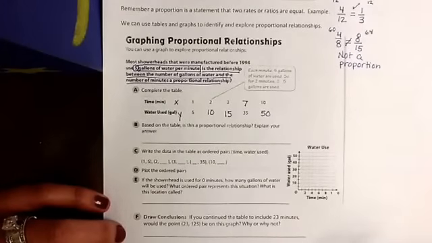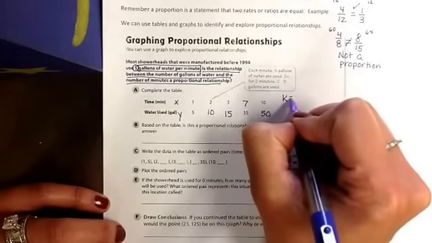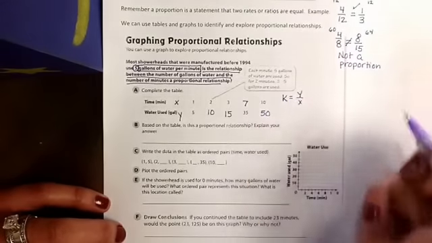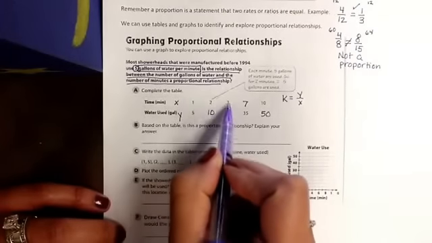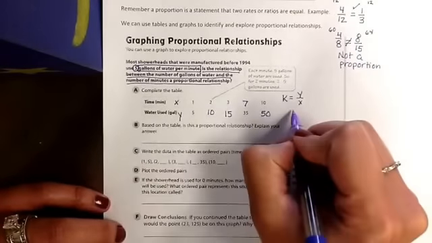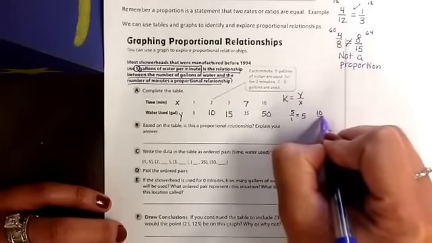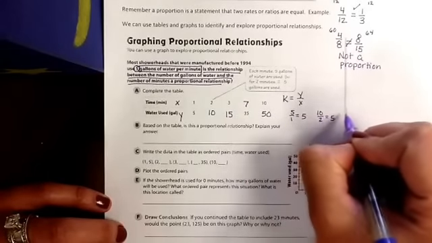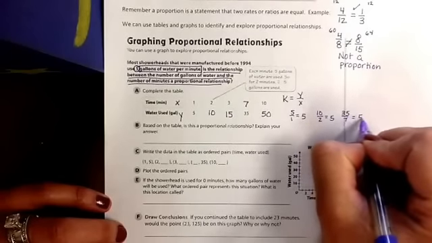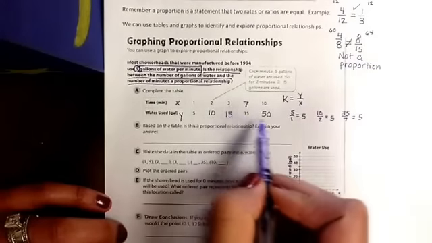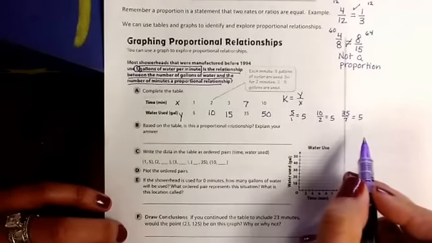Explain your answer. Well, remember what we talked about in the last video, that your constant of proportionality is y over x. If I take these values and divide y over x, 5 over 1 would equal 5. 10 over 2 would also equal 5. 35 over 7 would also equal 5. I left out the 15 divided by 3 and the 50 divided by 10, but all the way across it equals 5.